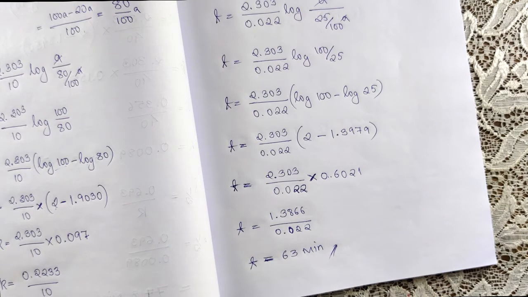So the answer is quite long. First you need to find k, and using that k again you find t. Out here the numbers are quite big. As I've said earlier, if you want you can take the log and then at the end you take the antilog and you can get the values.